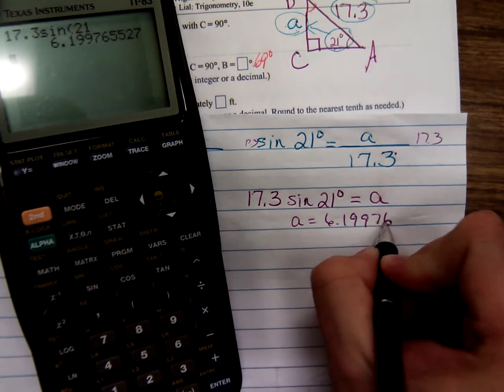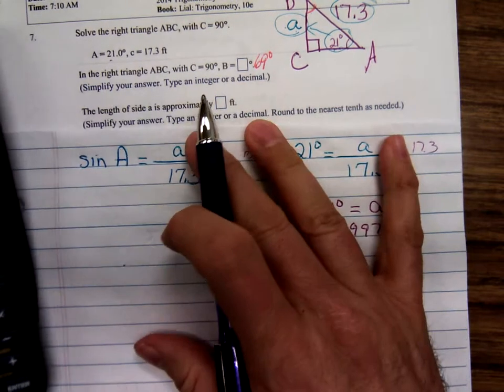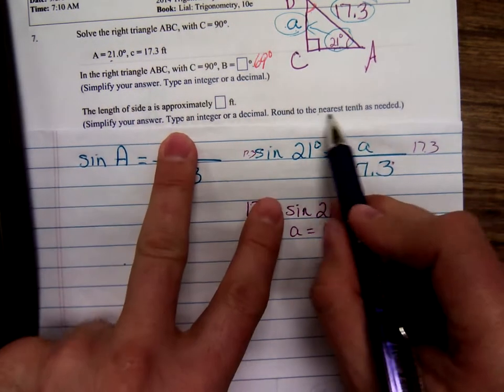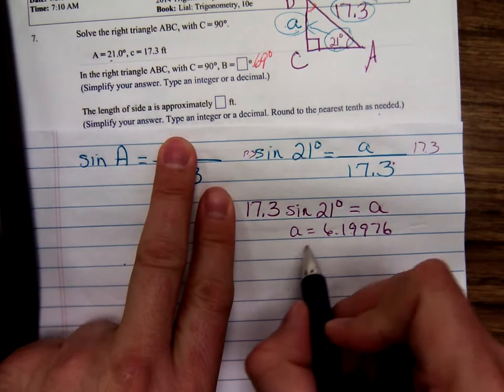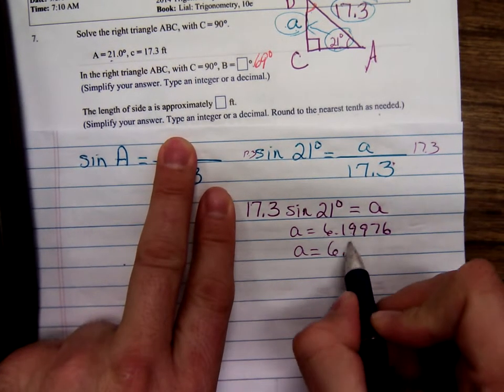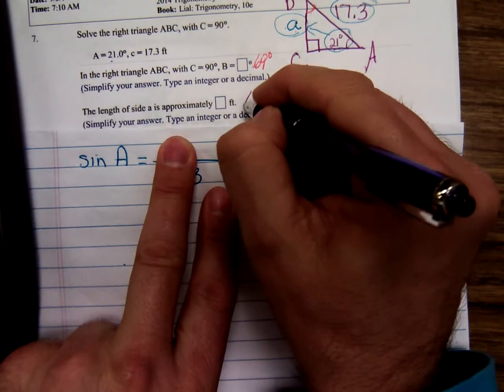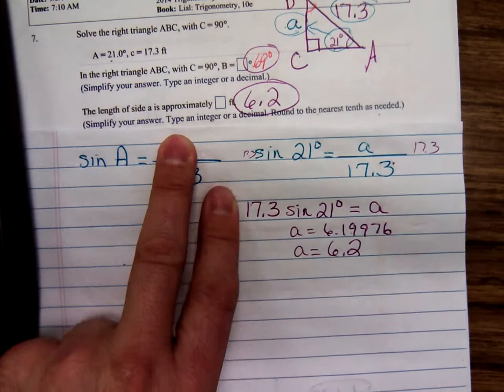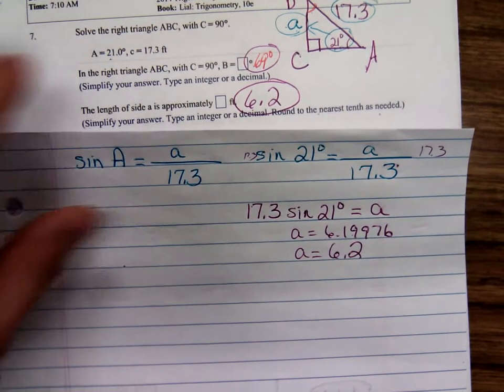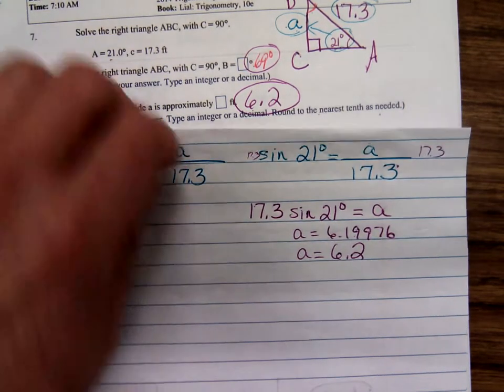How are we told to round this? Round to the nearest tenth as needed. So what would y'all call that? 6.2? 6.2. So 6.2 feet. This is 6.2.